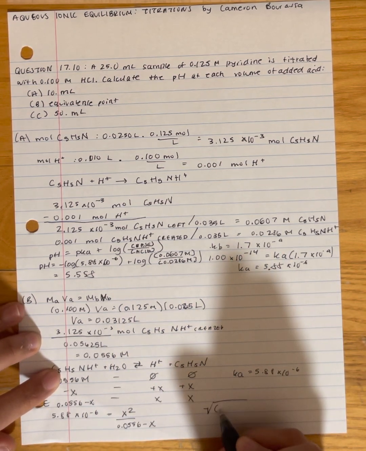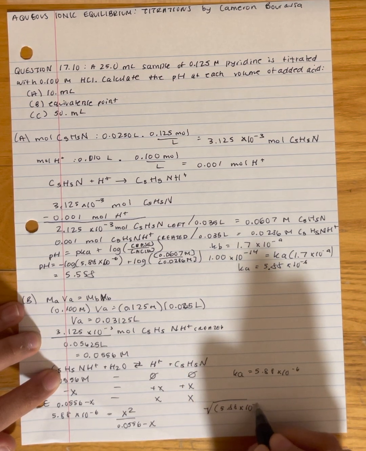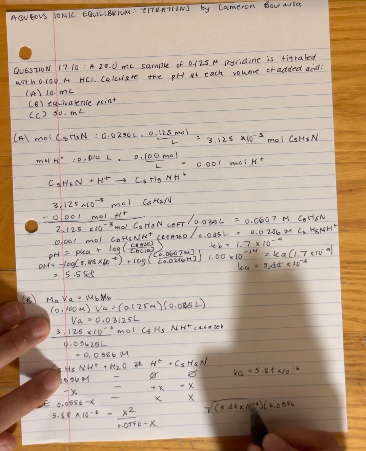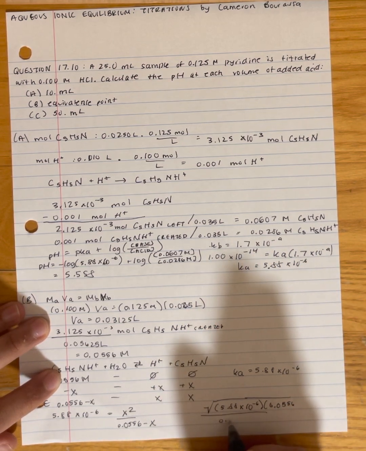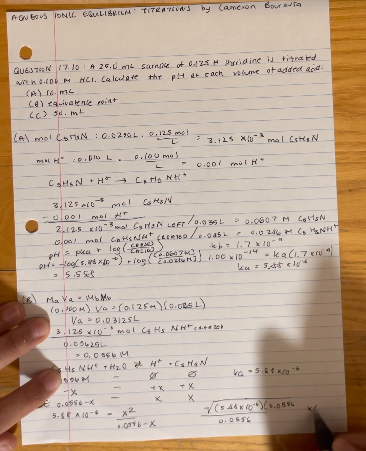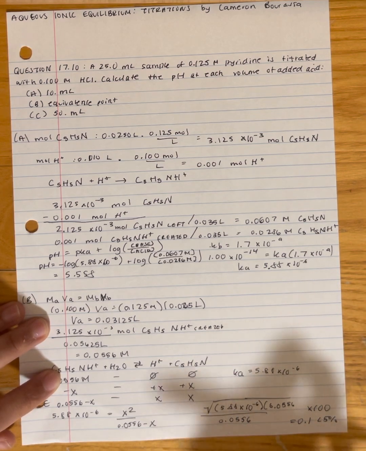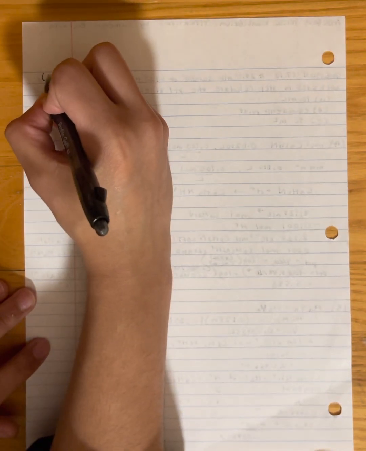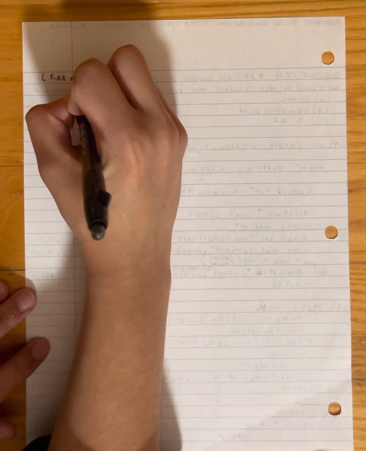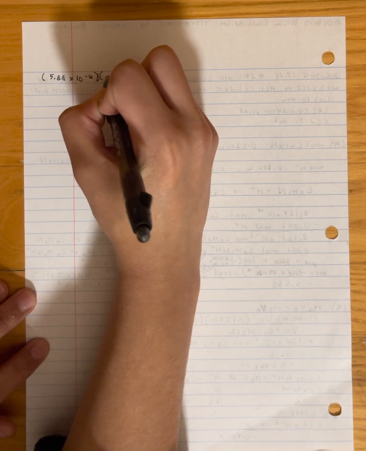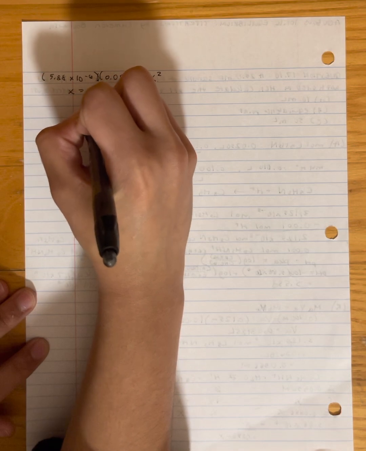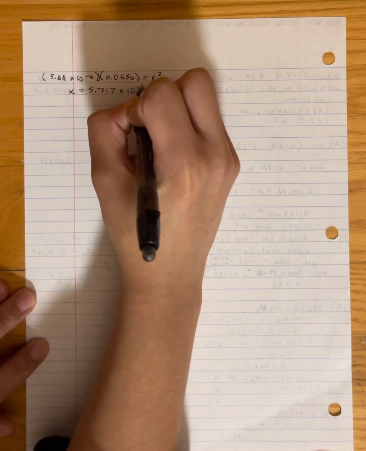For our x is small assumption, we can do the square root of 5.88 times 10 to the negative 6 times 0.0556, divided by 0.0556 times 100, and this gives us 0.1, which is less than 5%. So we can assume x is small. So we can just write 5.88 times 10 to the negative 6 times 0.0556 equals x squared. And our x is going to be 5.717 times 10 to the negative 4.